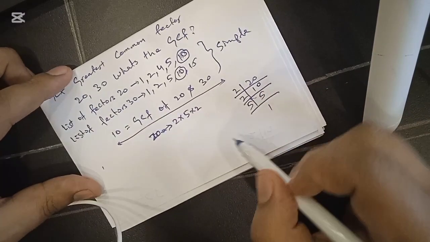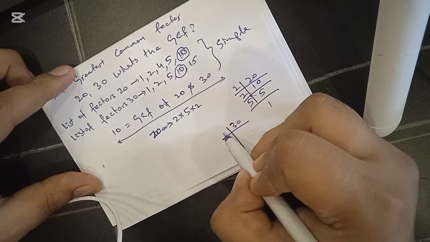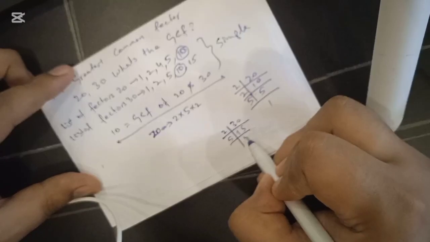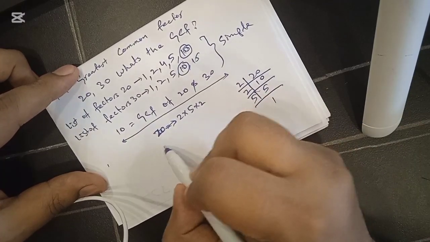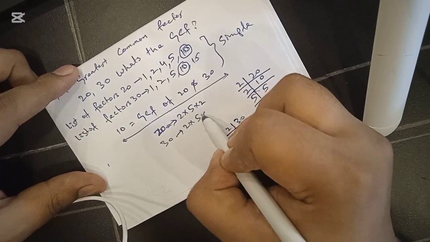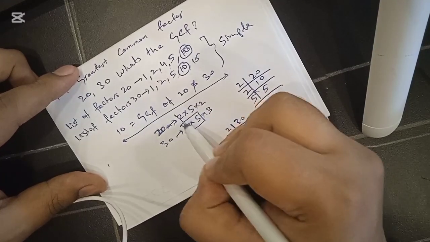Now we can turn it upside down, it's okay. Again we will check with 30: 2 and 15, then with 5, 3, then with 3, 1. So 30 will come 2 multiplied by 5 multiplied by 3. See, these two are common.